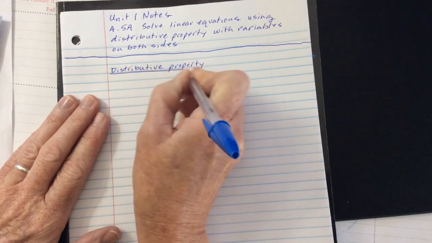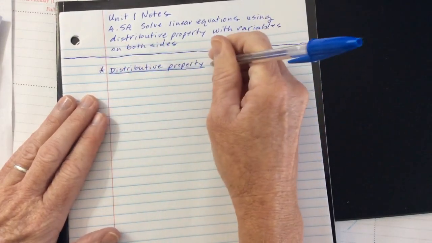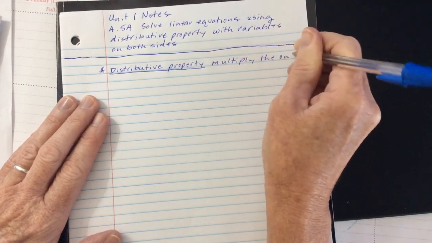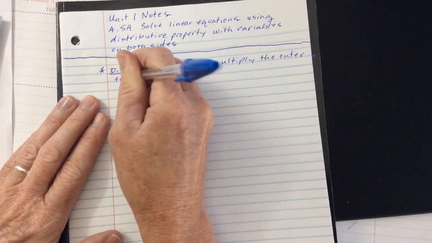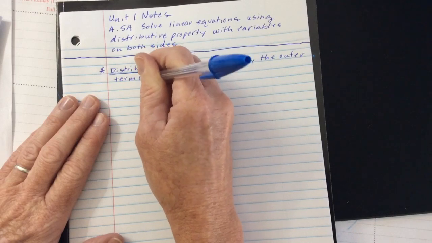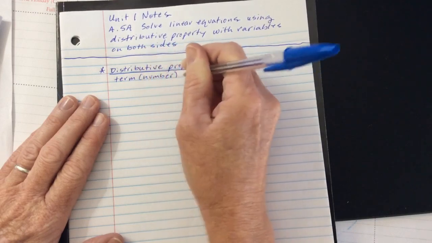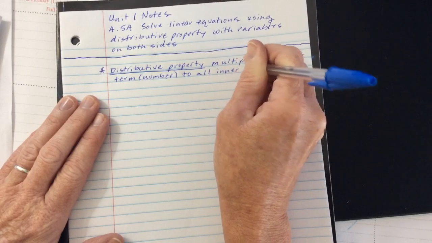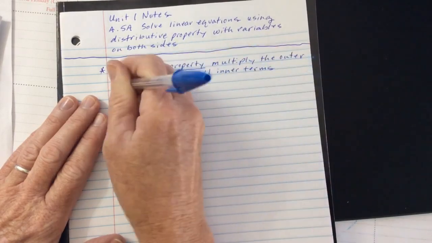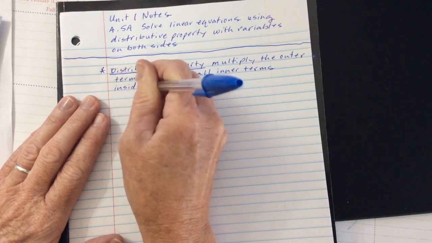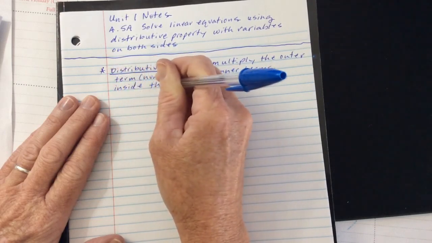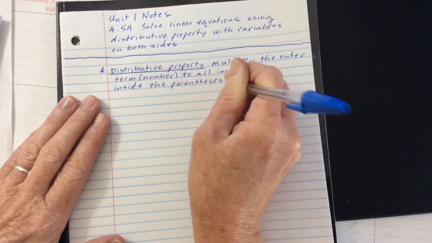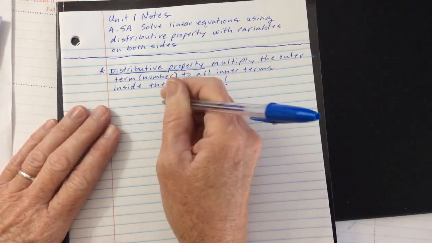This means you multiply the outer term, number, to all inner terms inside the parentheses. That's all it means.